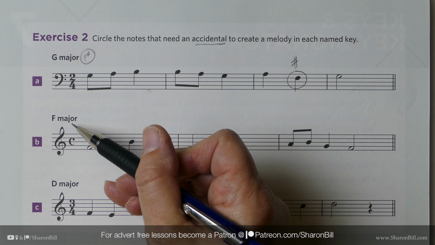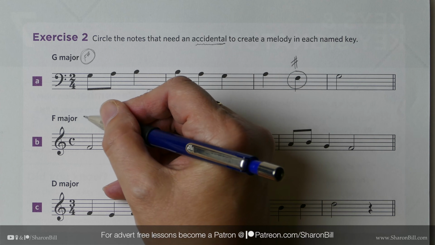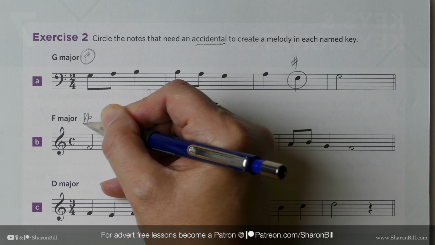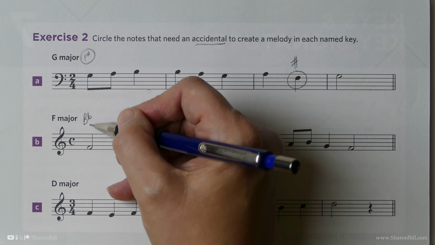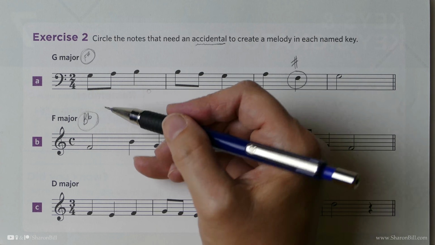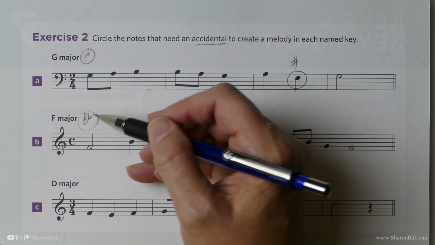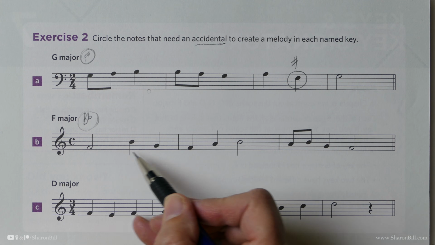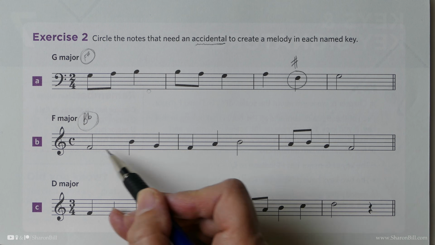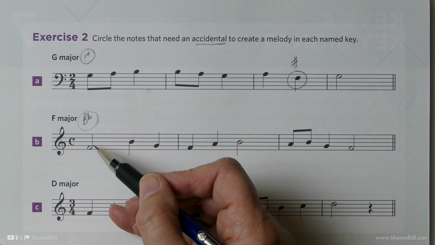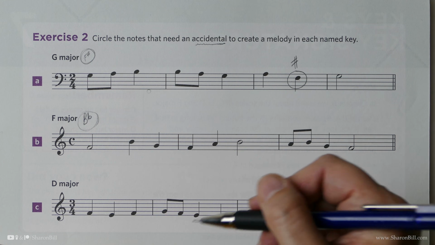F major, we know, requires B flats. It's really worth revising these and getting to know them really, really well. Chances are you've played these scales, and that will help you to remember also. And so to make this in the key of F major, we need to find all of the Bs that should be flattened.